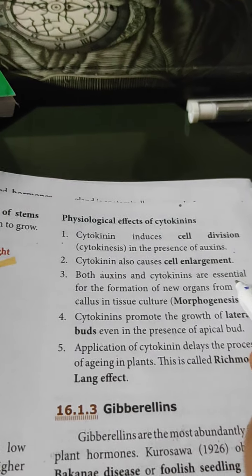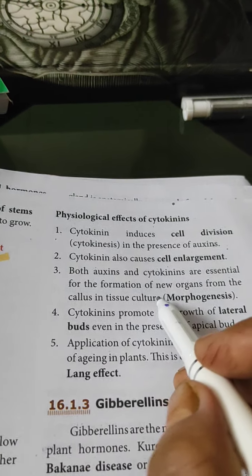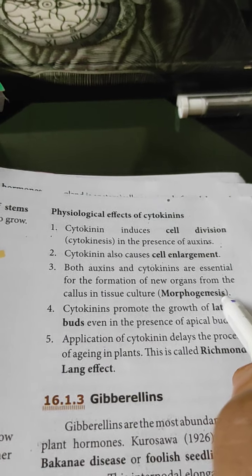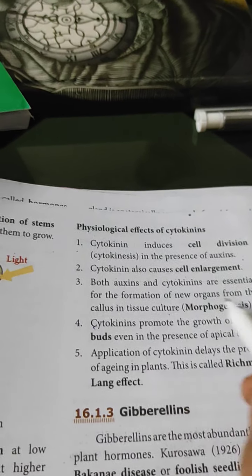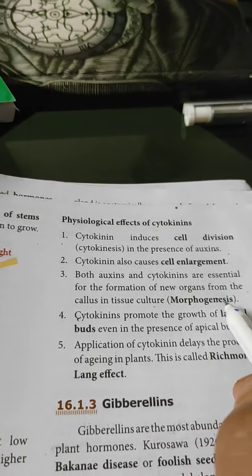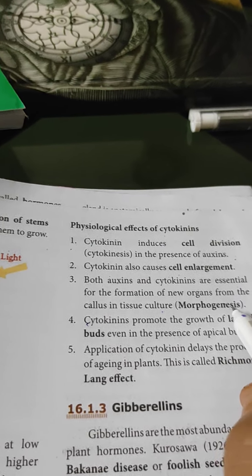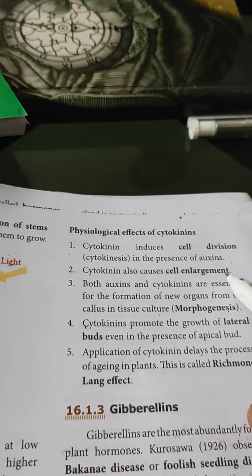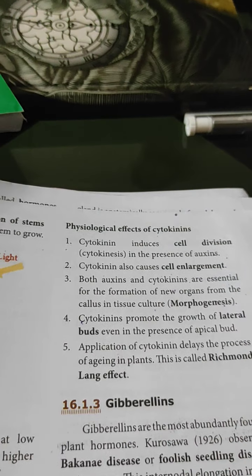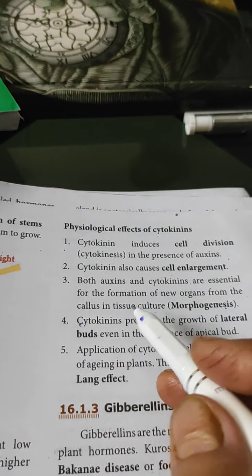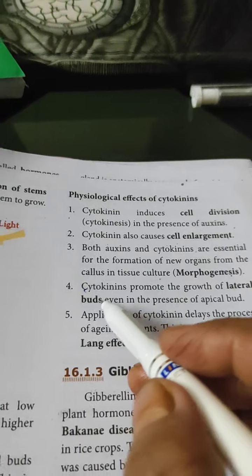Both auxins and cytokinins are essential for the formation of new organs from the callus tissue. That is called morphogenesis. Artificially, in the laboratory, from the plant part, with the application of auxin and cytokinin, a new plant body can also develop, which is called the plant tissue culture technique.